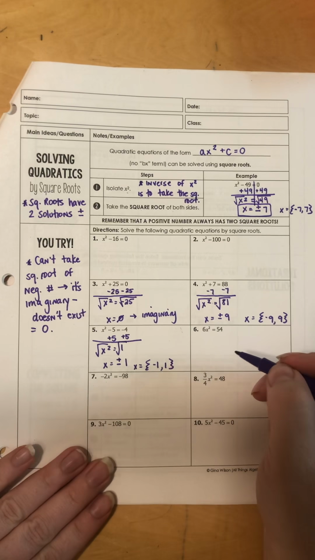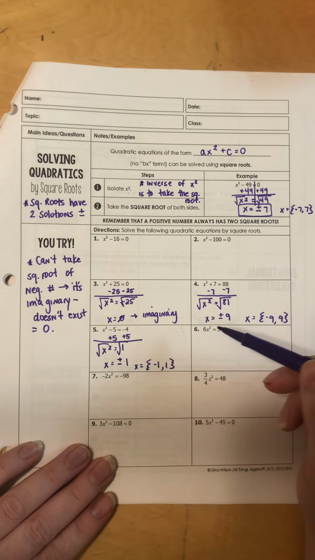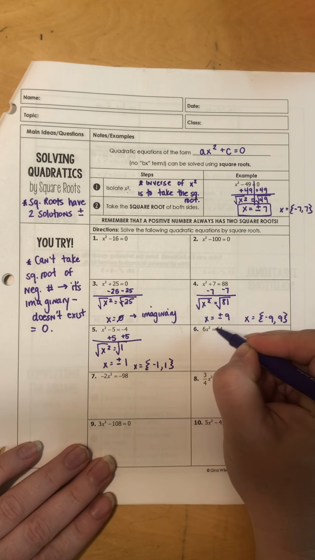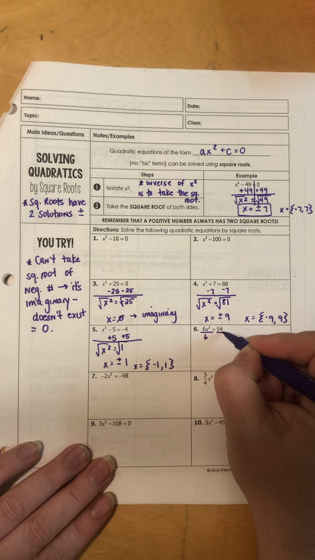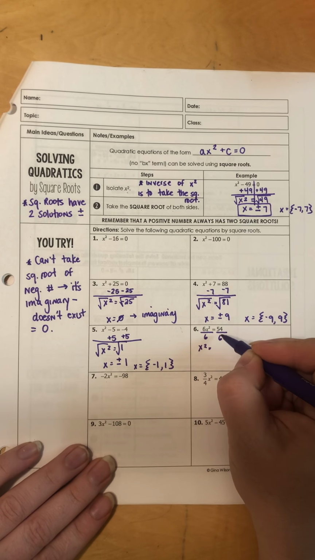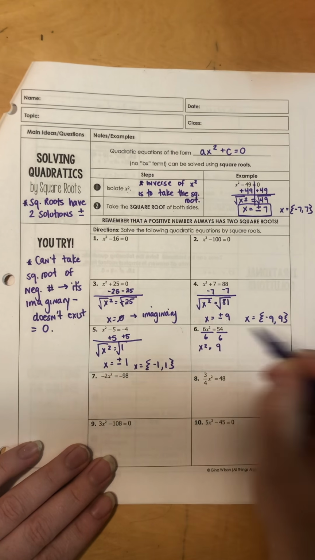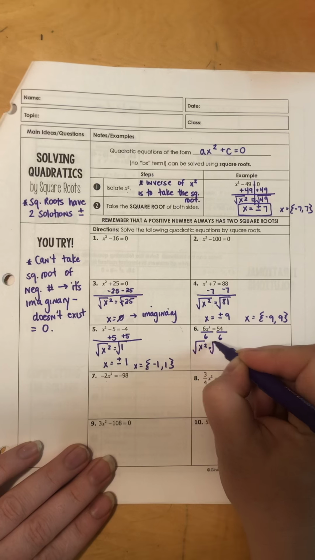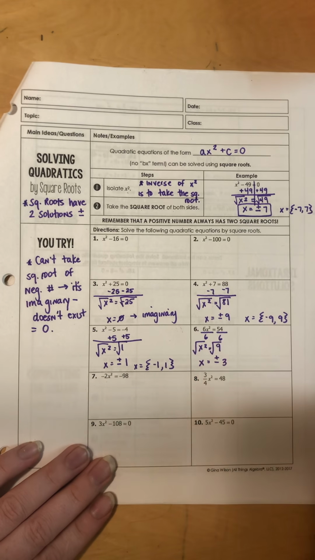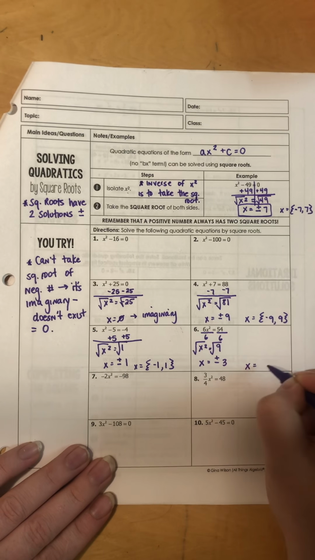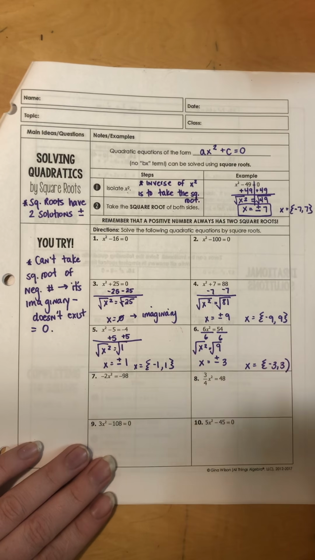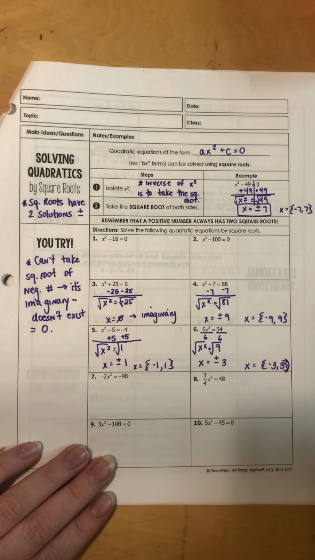Alright, number 6 is a little bit different. Now we have a coefficient in front of our x squared. So we have 6x squared equals 54. We're going to divide by 6. Now I'm left with x squared equals, and 54 divided by 6 is 9. Take the square root. X is equal to plus or minus 3. So your x's are going to be negative 3 and positive 3. Oops. Okay.